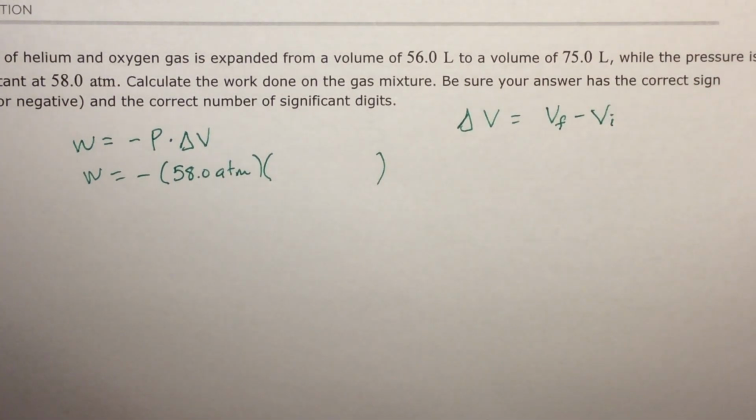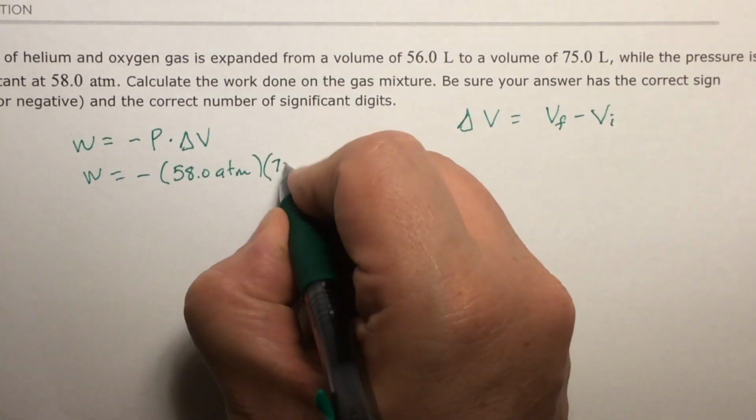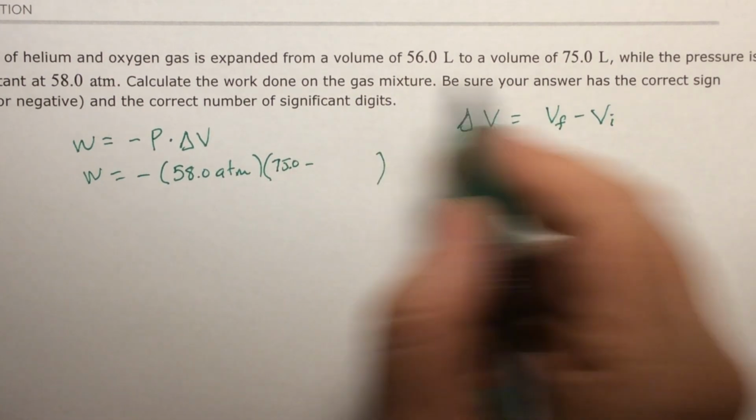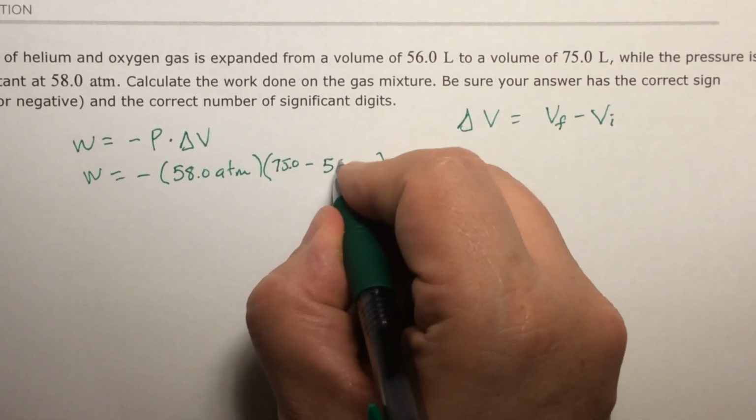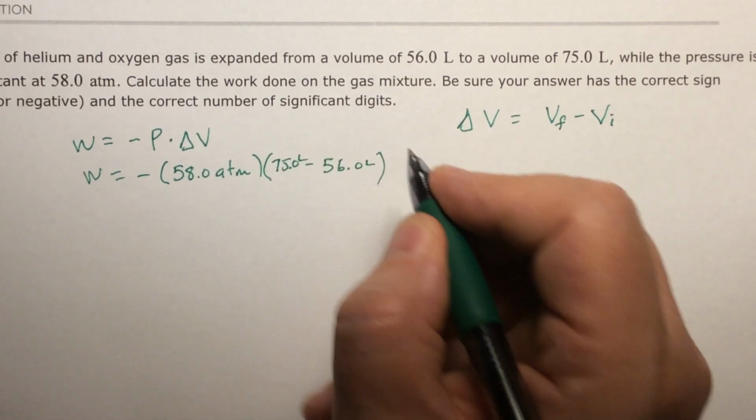Okay, so whatever the final volume is minus whatever it started to be, that's going to be your change in volume. So what is its final volume? It went to 75. So 75 minus its initial volume was 56. Okay, and this is liters.